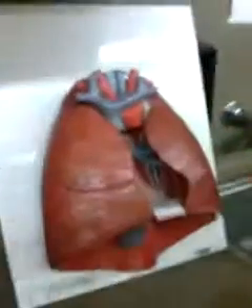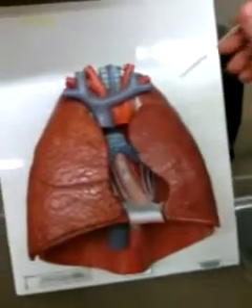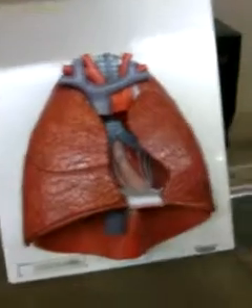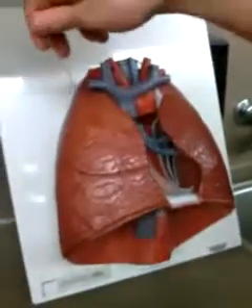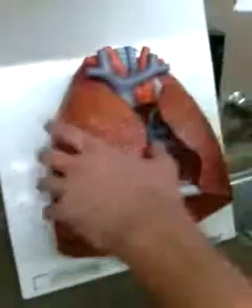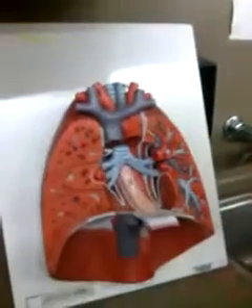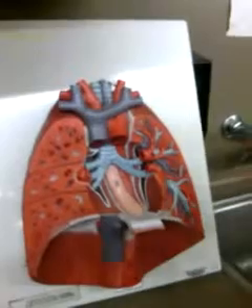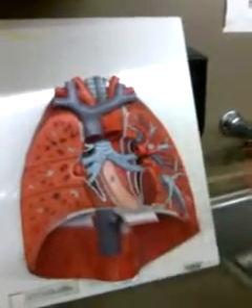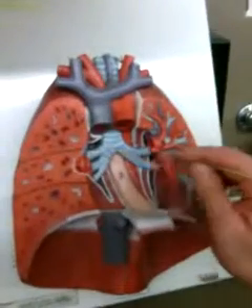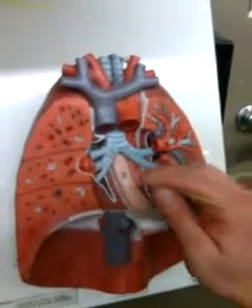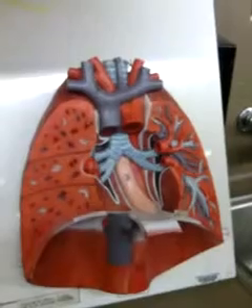Okay, then you have lungs. You have superior, middle, and inferior on the right lung. Then on the left, superior and inferior. You have the hilum where the blood vessels enter. Again, trachea, primary bronchi, secondary bronchi.